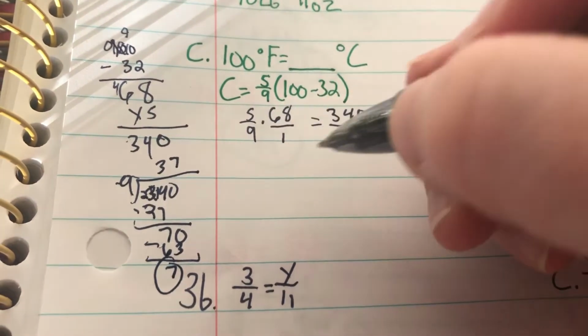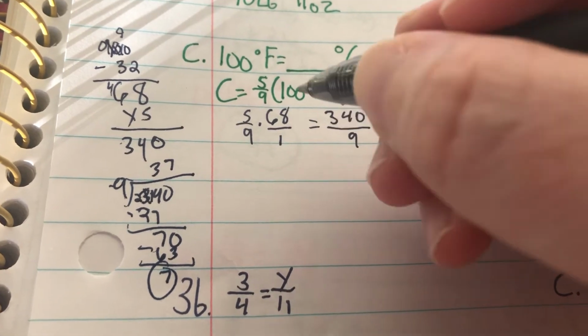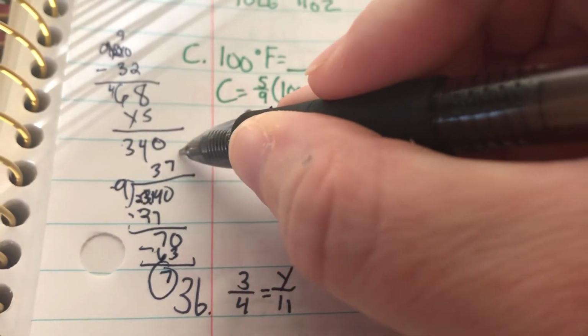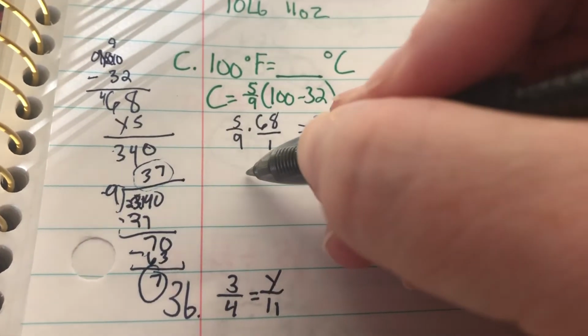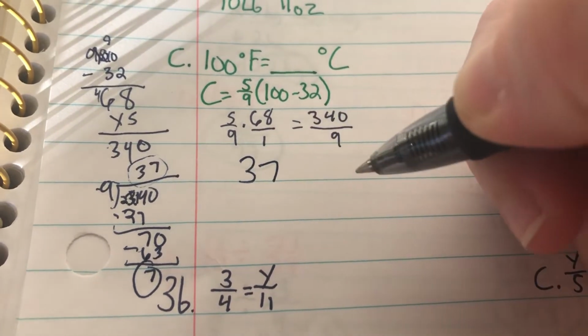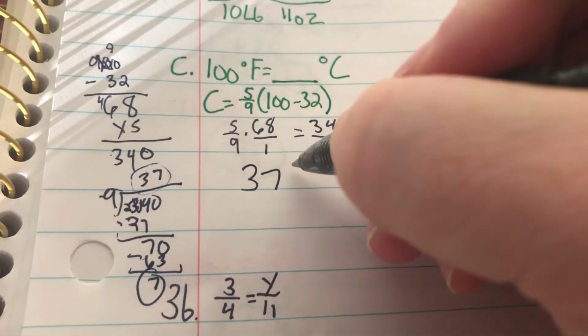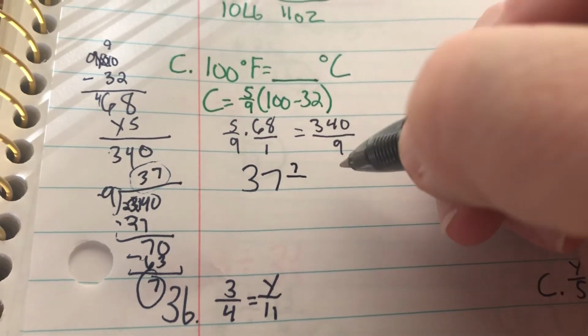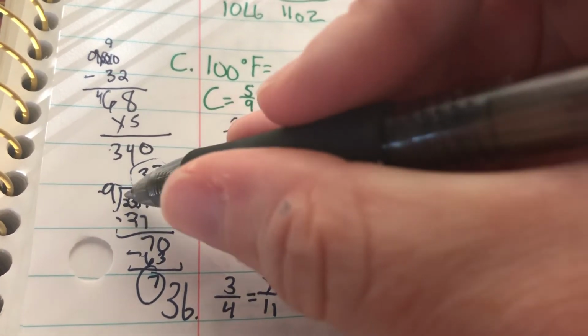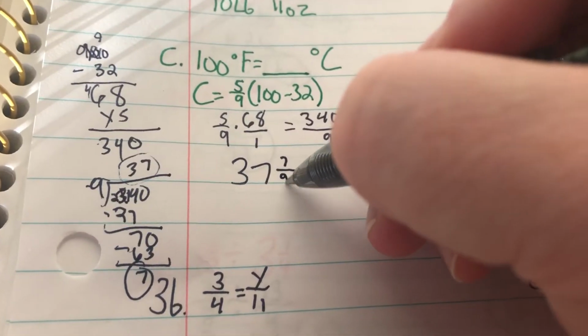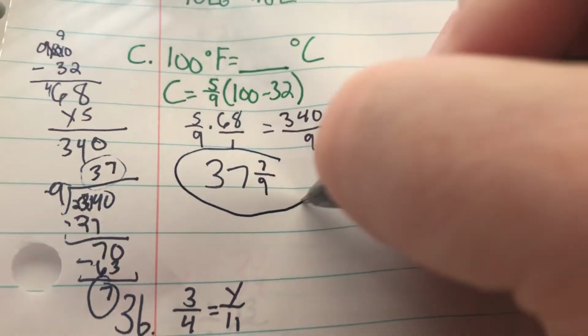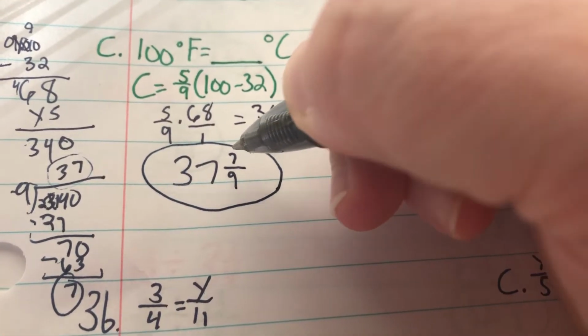So that's your whole number for this mixed number, the quotient up here. So that's going to be 37. Your numerator is going to be your remainder, so 7. Your denominator is going to be what you divided by, which is 9. So your total is going to be 37 and 7/9. You cannot reduce that, so you're good.